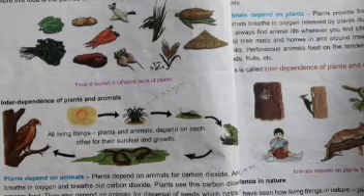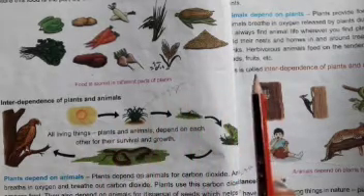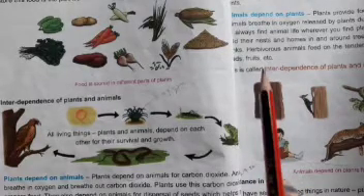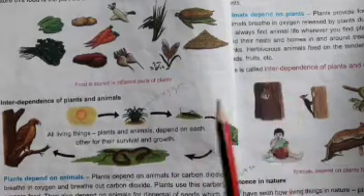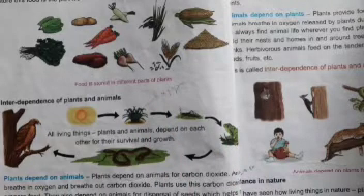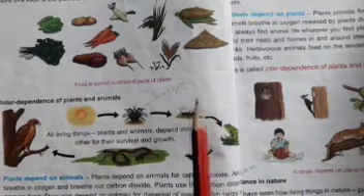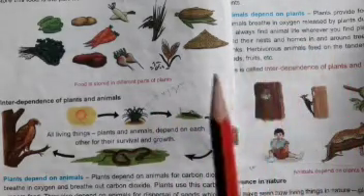Now, just as I explained to you, in the process of photosynthesis, plants take in carbon dioxide and release oxygen. Yes or no, kids? Plants use this carbon dioxide to prepare food and release oxygen. That oxygen animals breathe in and release carbon dioxide. Plants also depend on animals for dispersal of seeds.